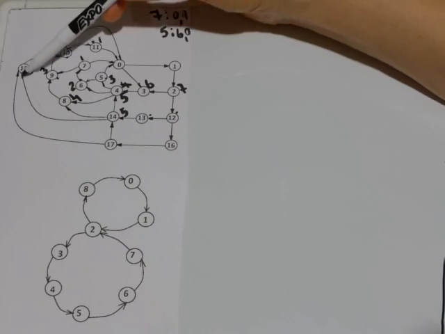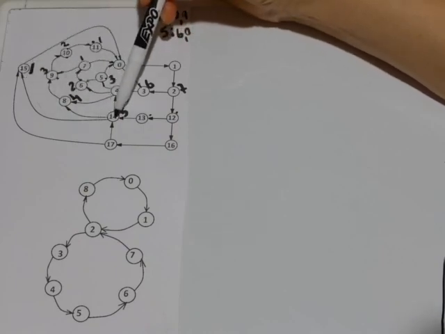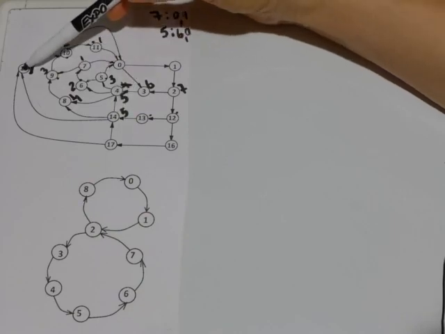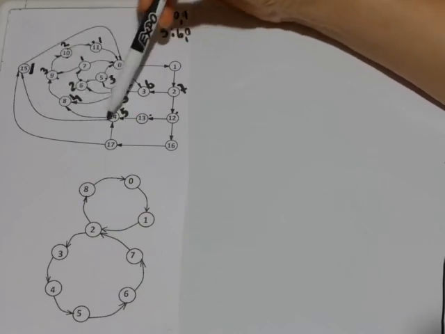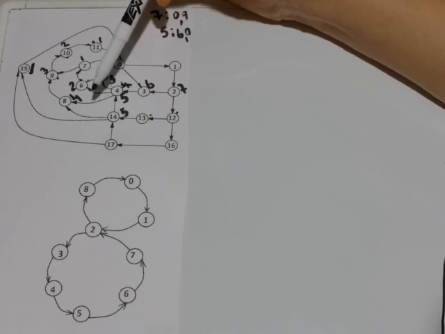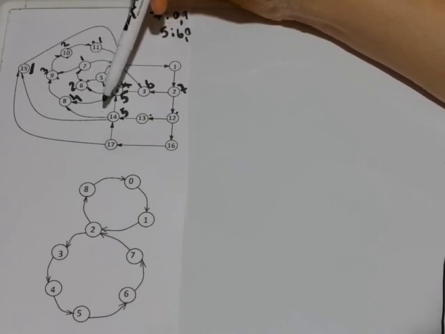And then this node returns the recursive call to 14, and 14 checks: okay, the distance of 15 is 1 plus this one edge is 2. Is it greater than the current distance stored at this node? No, so it's not greater.